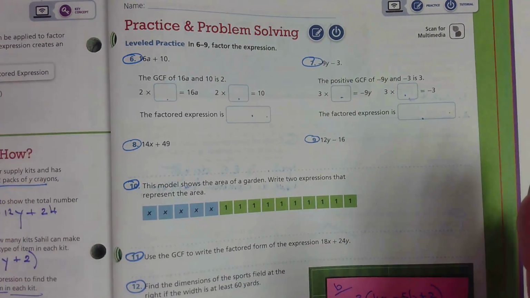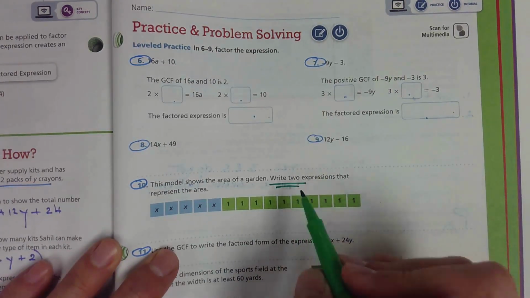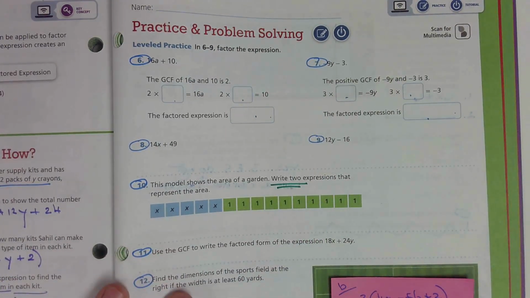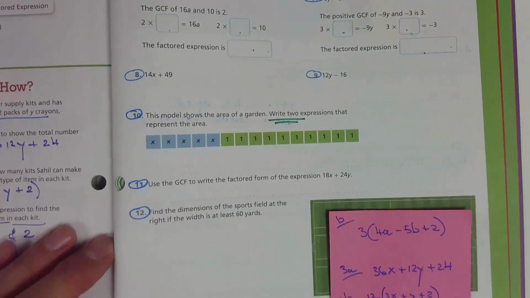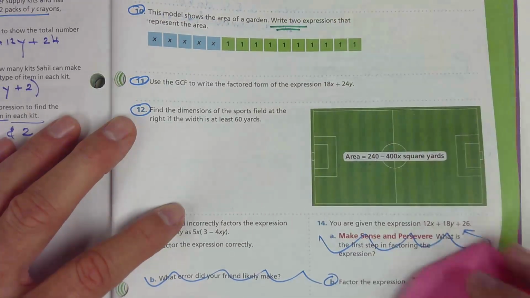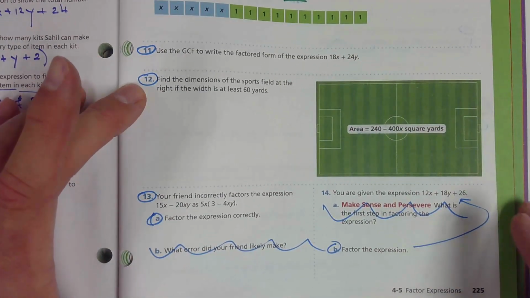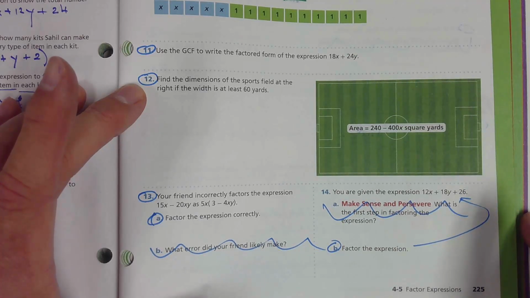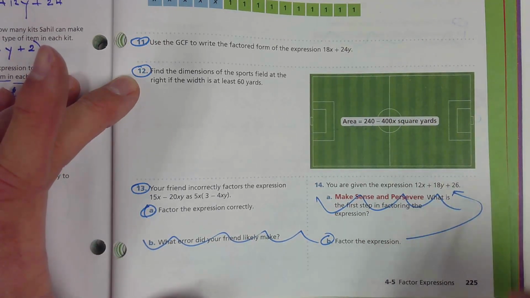Are you done? Yeah. Okay. Write 2 expressions. Number 11, circle that. Number 12, circle that. 13, just 13a. And 14b, factor the expression.